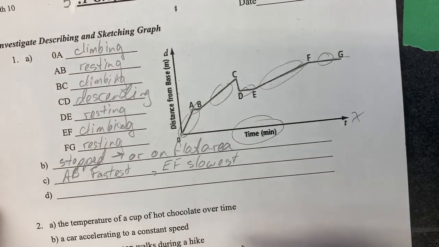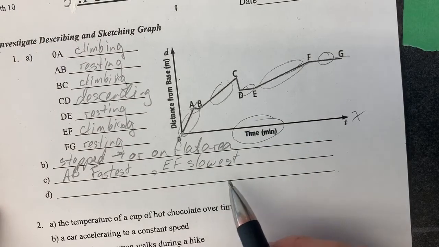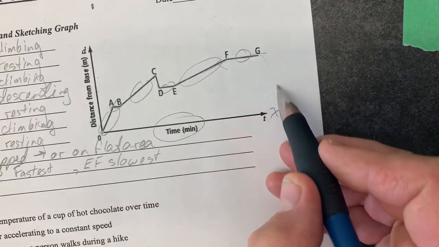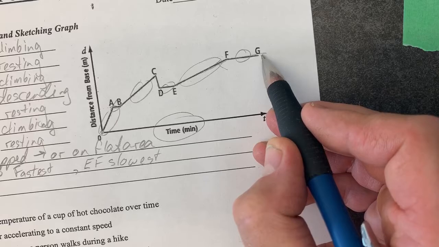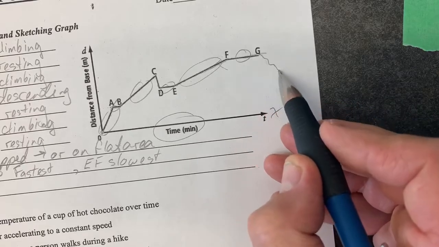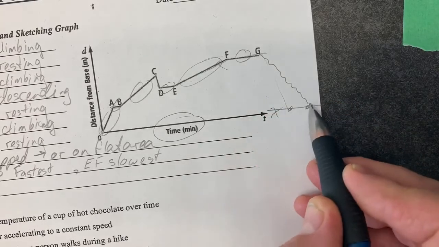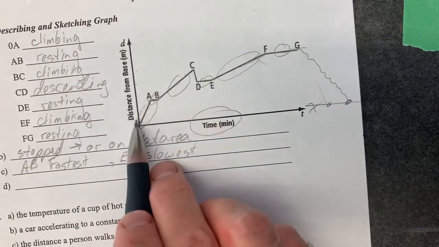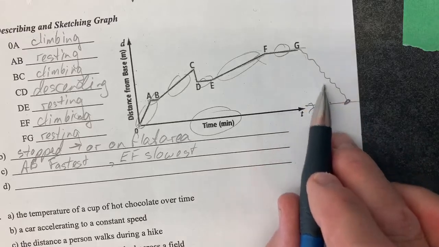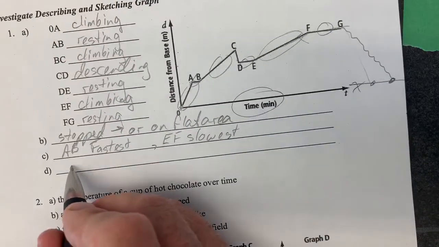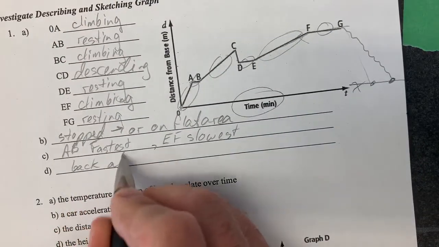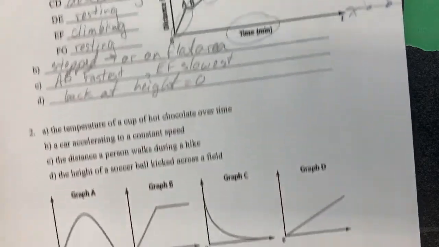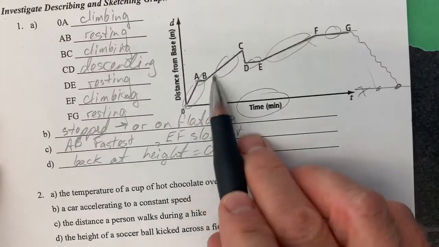And then the last part says, what would happen if you wanted to return back to the base of the cliff? Well, as time goes on, maybe you're going to come back down. This is when you hit back. Now, if you fell off the cliff, you come straight down. But they probably climb slowly down. When you get back to the base of the cliff, you're back at distance zero away from the cliff. So think of this as the height. If you come back down, you're back at a height of 0. Okay, so that's just somebody climbing up a mountain.